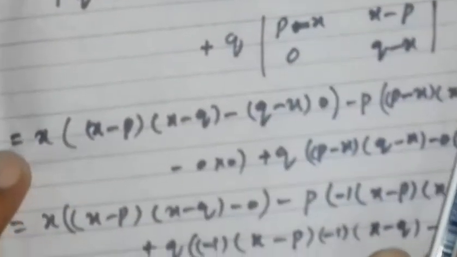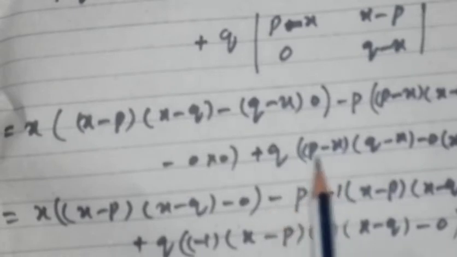Now look, here we get X minus P, X minus Q, and 0 into Q minus X we get 0. Now here minus into minus we get, look at here, minus P, take minus 1 common from this, we get X minus P, and X minus Q in its place, and minus 0 into 0 is 0.